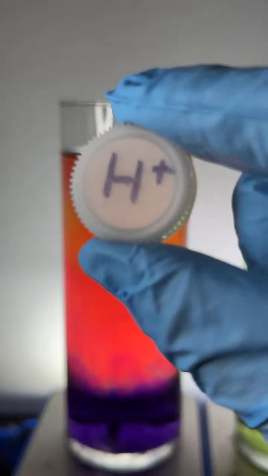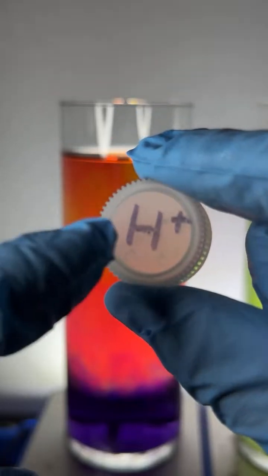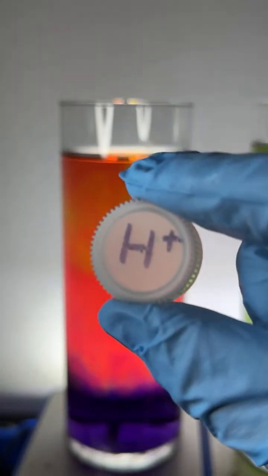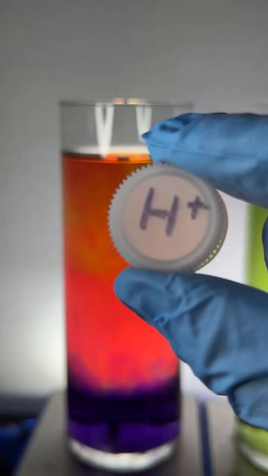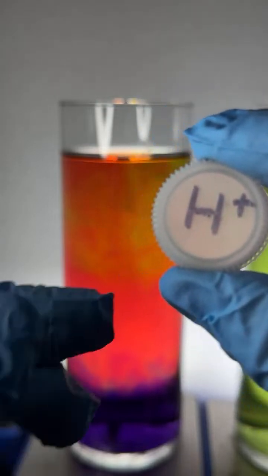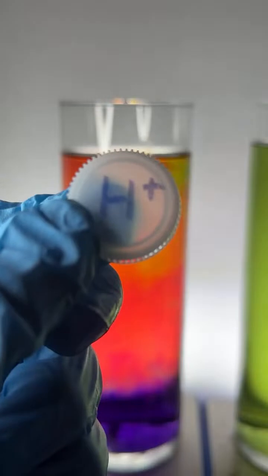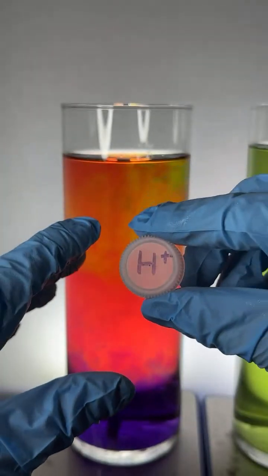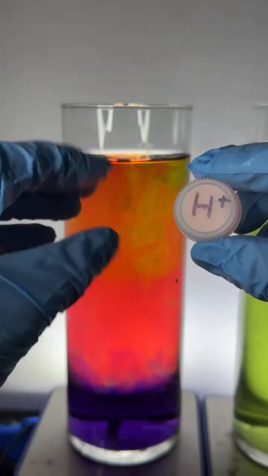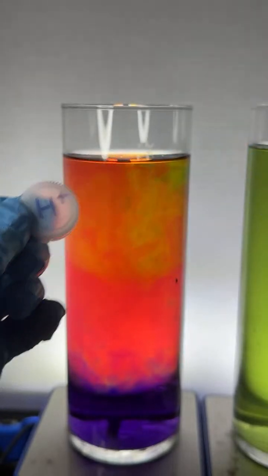And a base is a substance that accepts protons. So acids are proton donors. That's what's happening on the molecular ion level. And bases are proton acceptors. So in this experiment, so to speak, my right hand is an acid and my left hand is the base.